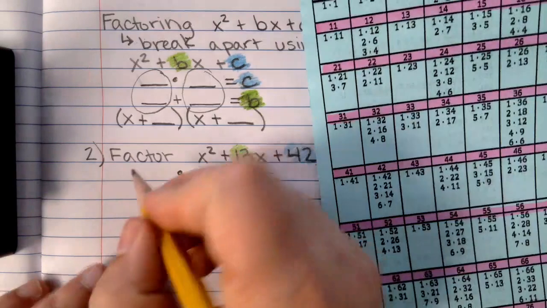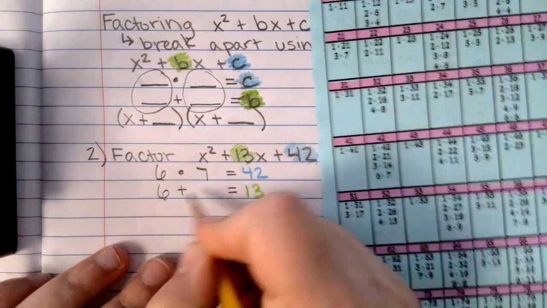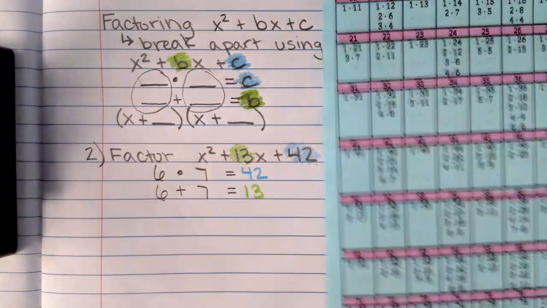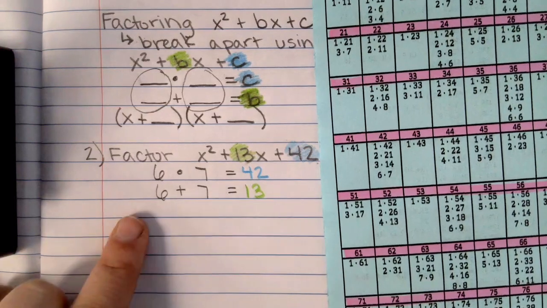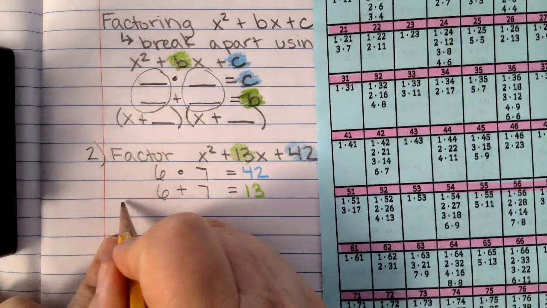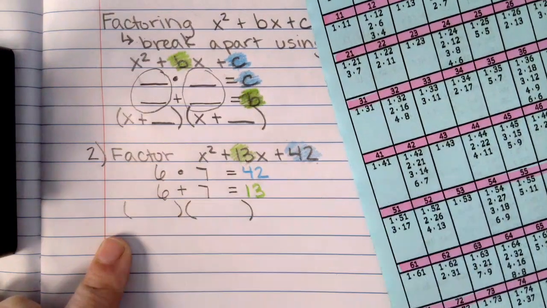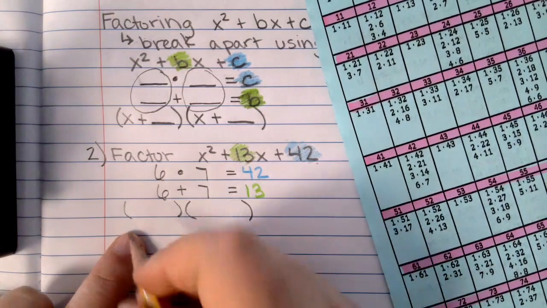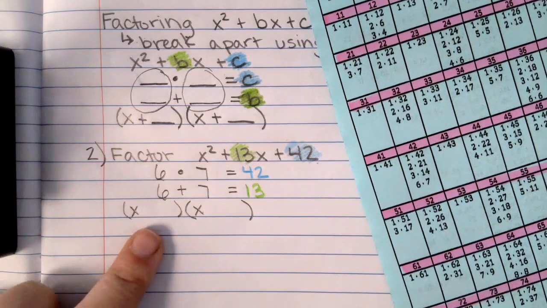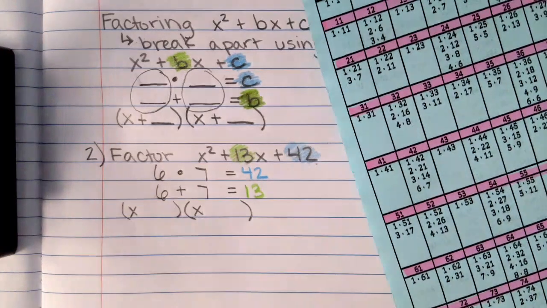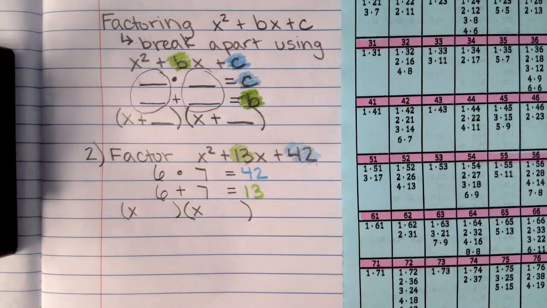So now for my answer, I want to write this as two binomials that I'm multiplying. And what I'm adding onto that x are going to be the two numbers we found that work for both. So one of them is going to be x plus, what's one of the factors? 6. And the other factor is 7. And that's my answer.